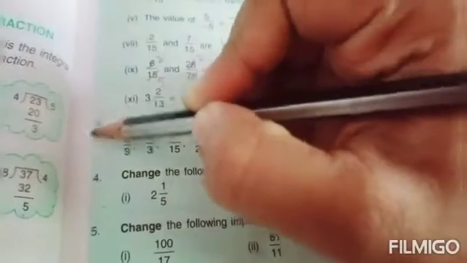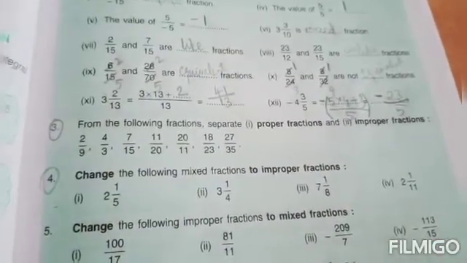Do the third question and fourth question as homework. So this much for this class.